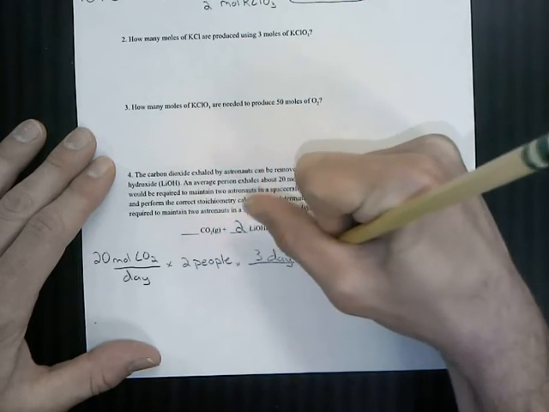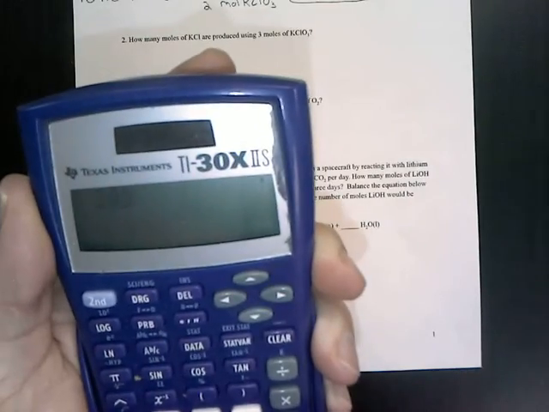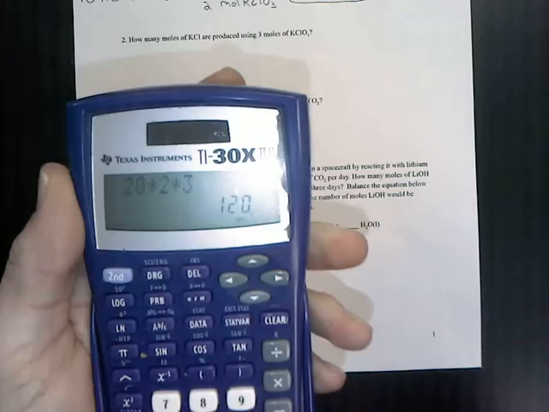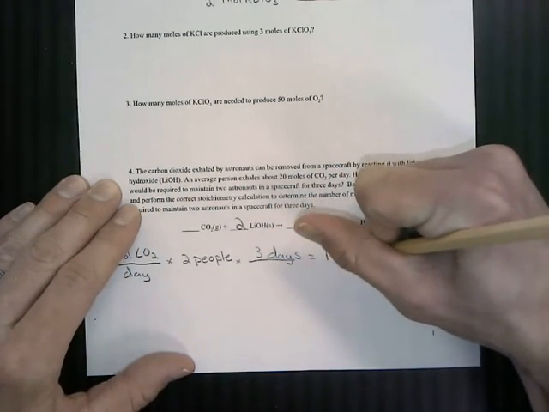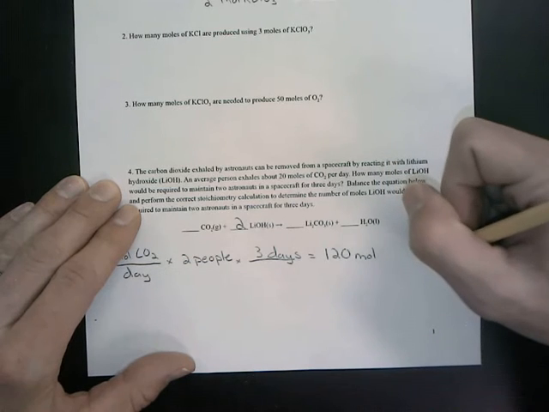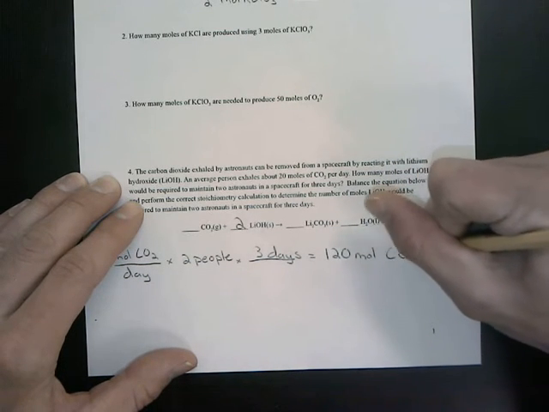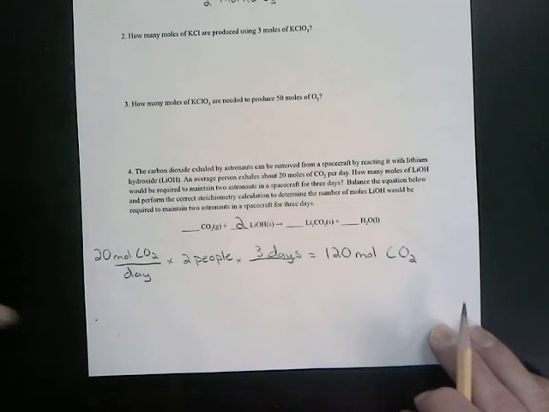So this helps us get our initial amount of CO2. So we have 20 moles times 2 times 3. So 20 times 2 times 3 equals 120 moles of CO2 exhaled in total by each of those 2 astronauts for those total of 3 days. Okay, so this becomes our amount of moles CO2.